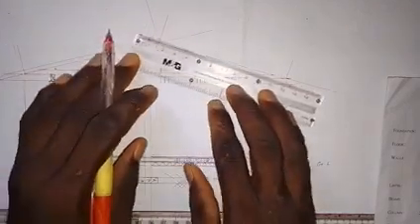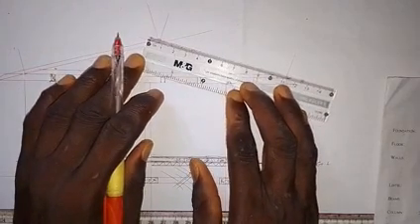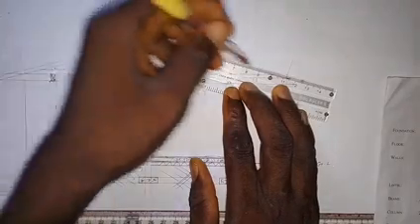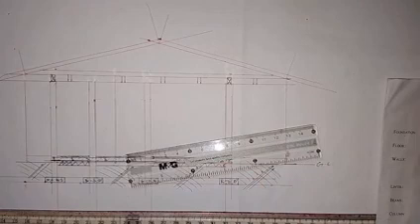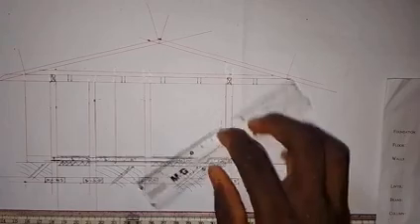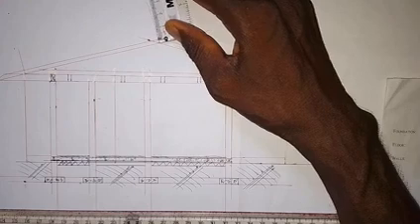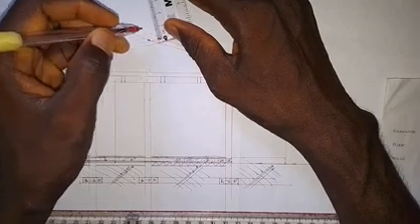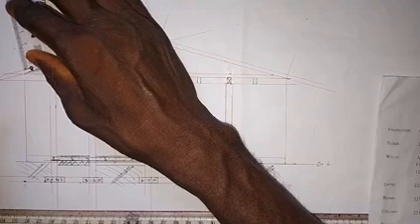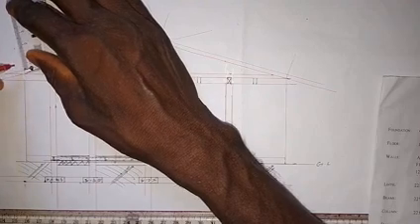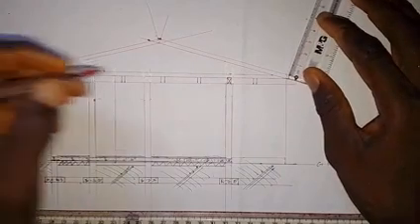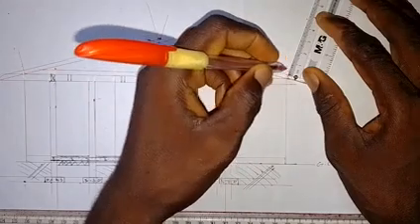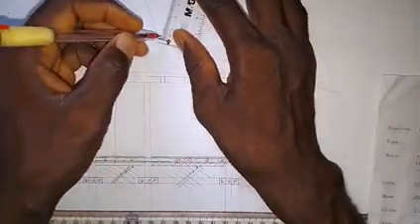Alright, so then also from this point I will draw a line from here. Alright, so we have this. So the next thing that I'm going to place on this is what we call the purlin. So for the purlin also, I'll come to this point and take a measurement of 3 millimeters. So this is 3 millimeters. And here also I will take a measurement of 3 millimeters. Then here also I will take 3 millimeters up this. And here I will also take 3 millimeters.